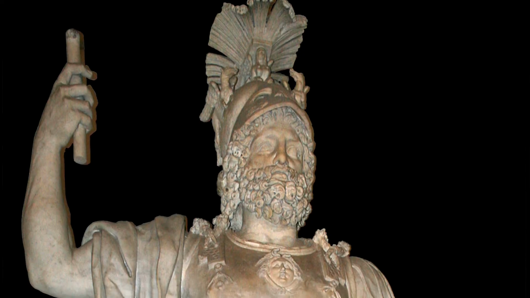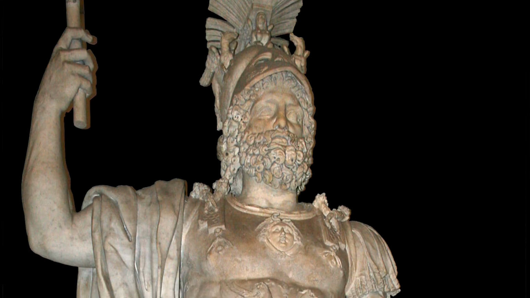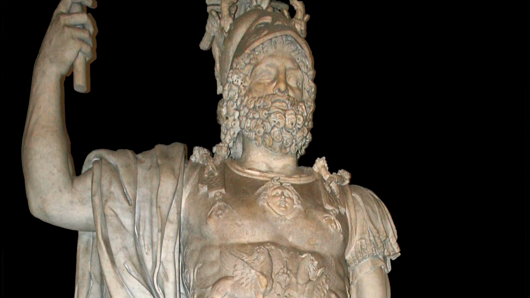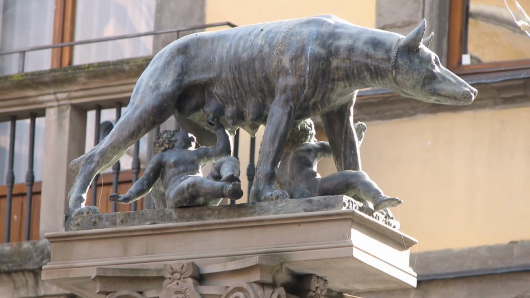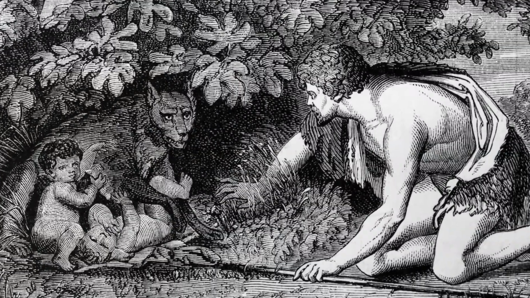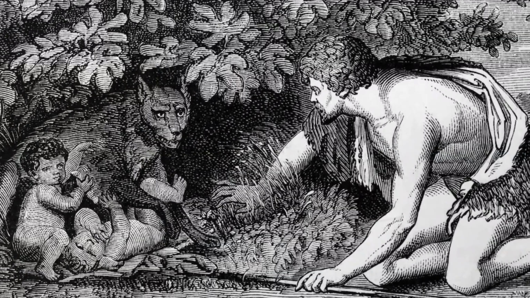But what about naming the city? Well, the legend goes that Mars, the god of war, had 2 sons named Romulus and Remus. Well, after they were born, they were soon abandoned near the Tiber River, where they were discovered by a female wolf. Instead of eating the babies, she cared for them. This allowed the twins to survive long enough to be taken in by a shepherd and his wife, and that's where they were raised.